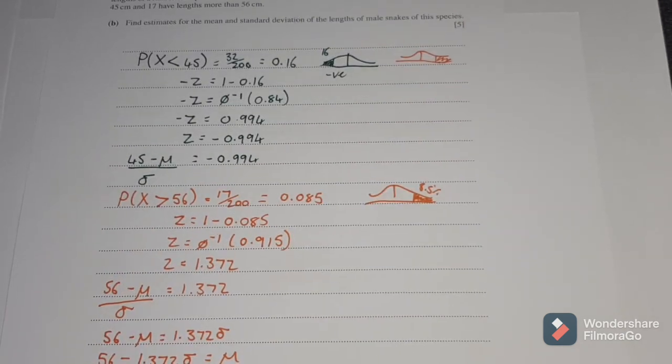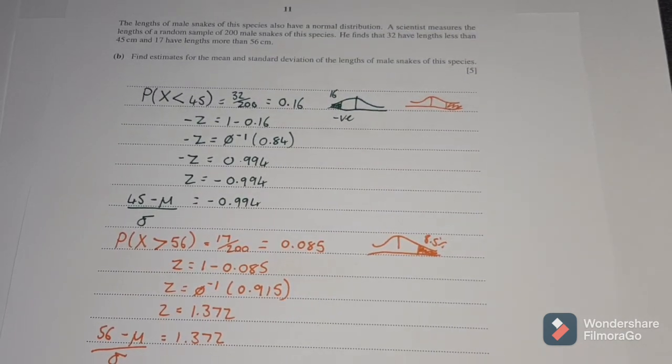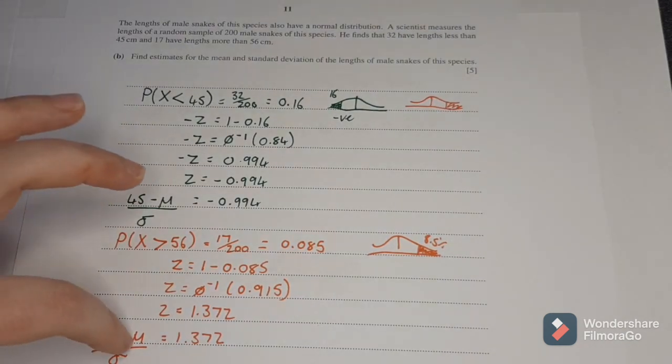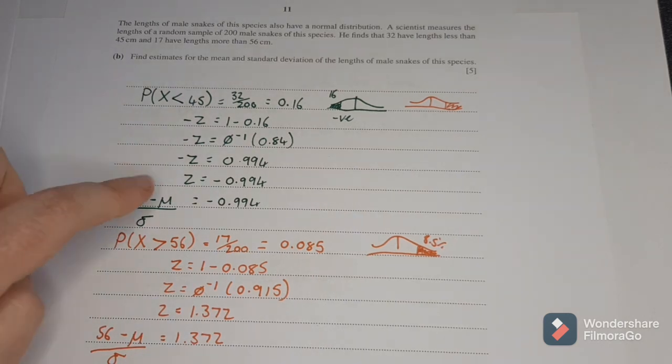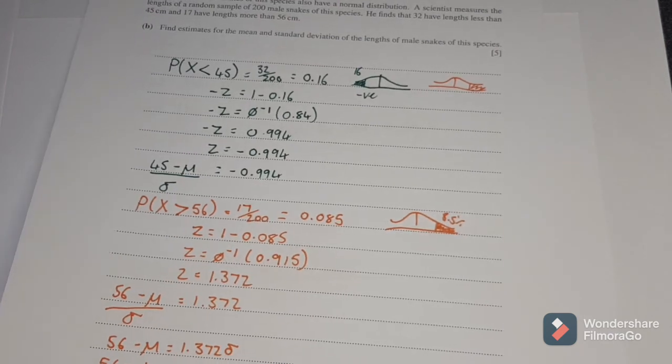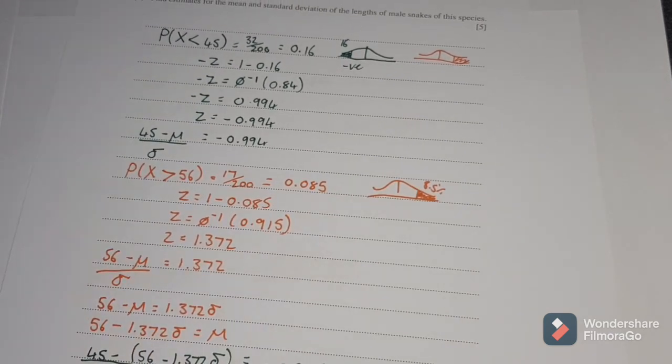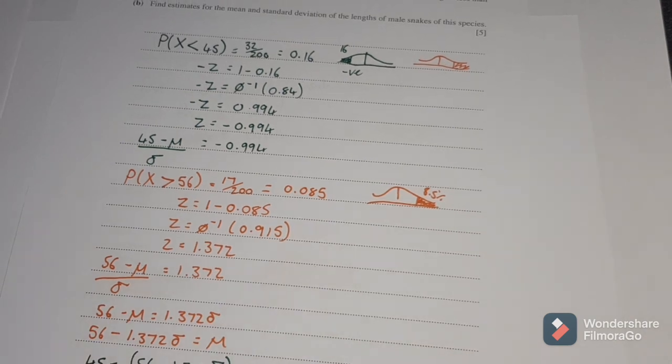So even though we've got two unknowns, you just make two equations with the information you're given, and then you use one to solve for one unknown variable, and then you can sub it in for the other. So no matter what is missing, as long as we are given some kind of information to work out probabilities, we can then read the z values off the table and use them in equations.